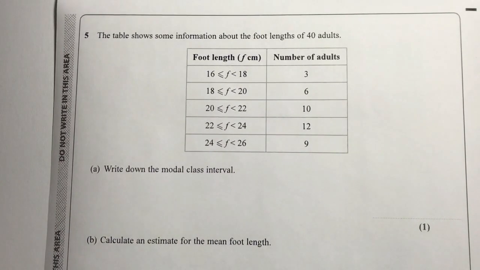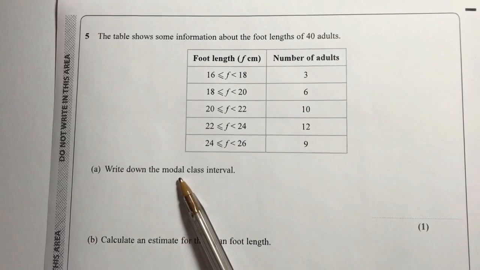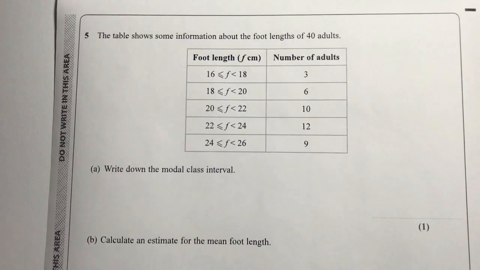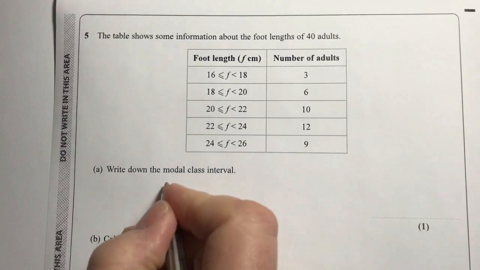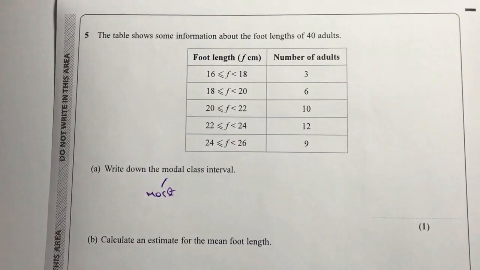So this particular type of question is fairly standard for a frequency table, and in this case it's showing some information about the foot lengths of 40 adults, and it's asking us initially to write down the modal class interval. Whenever you see the word modal, read that as most, in other words, the most common.